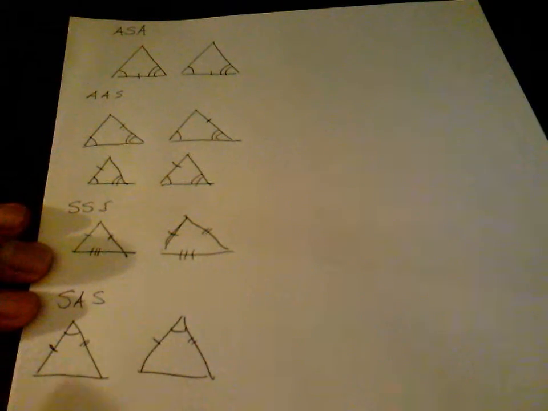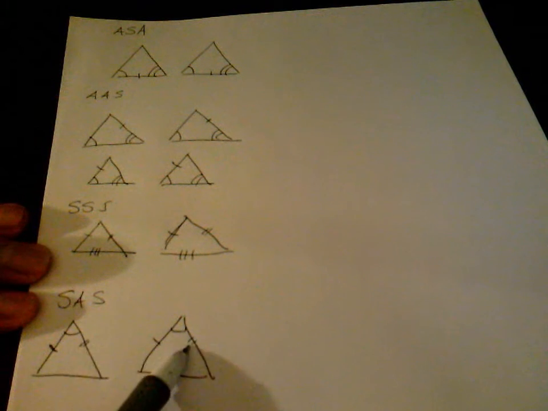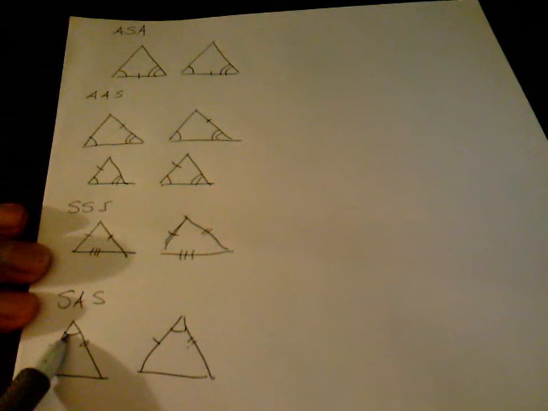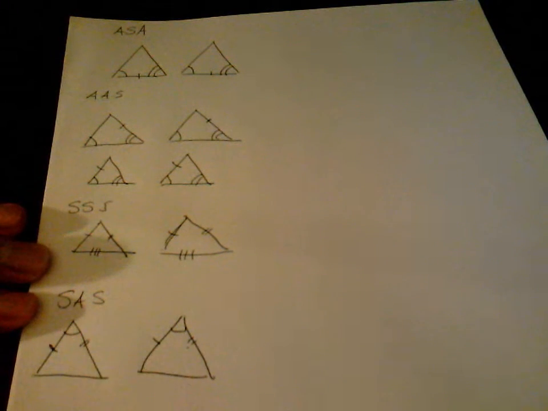This is where you have two sides that are congruent, so this side's congruent to this side, and the angle in between, because this angle has to be in between here, is also congruent.